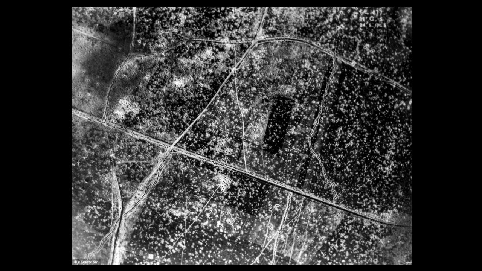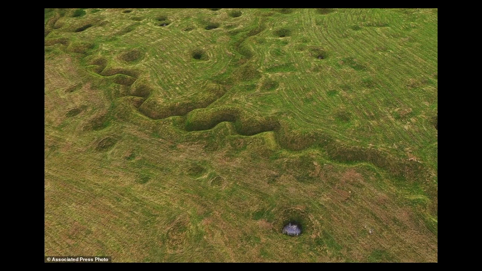Of all the casualties, 80% were blown to pieces by artillery. And that's what you see. There's a detail, and even today, on the parts that have not been aggressively restored to agricultural use, the scars are there.